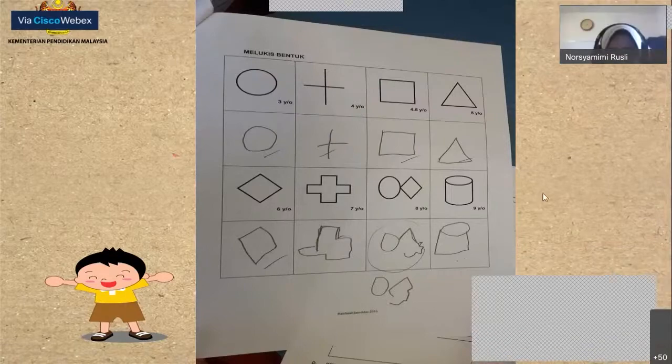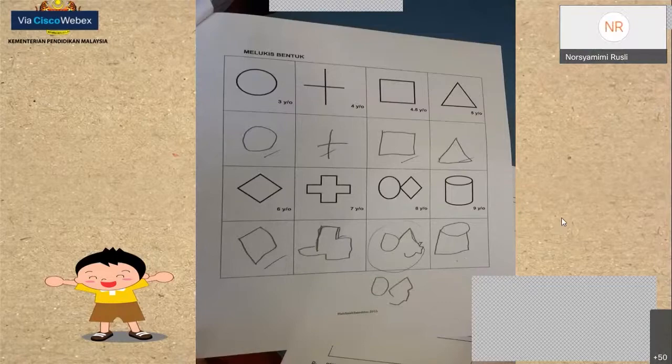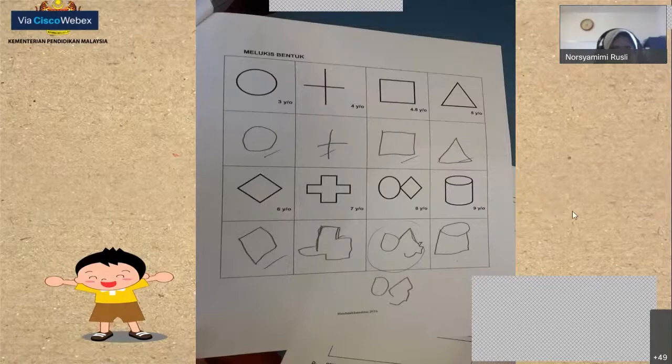So if you want to provide activities for this child, you might want to ask him to copy just simple sentences, just simple words, because he might have difficulties copying long sentences.